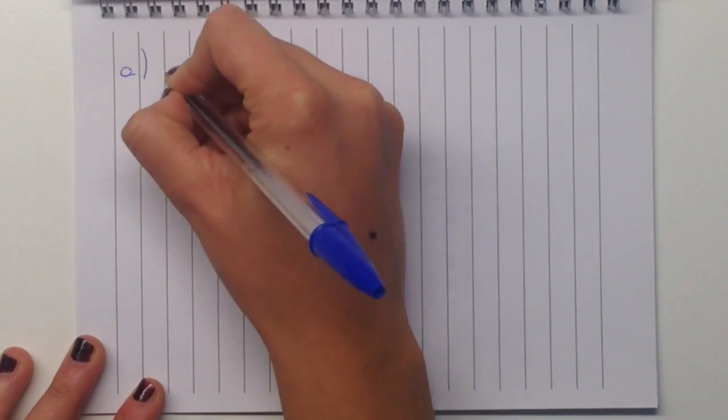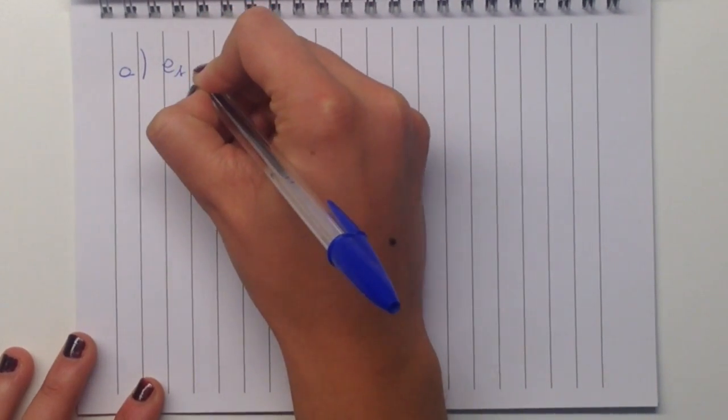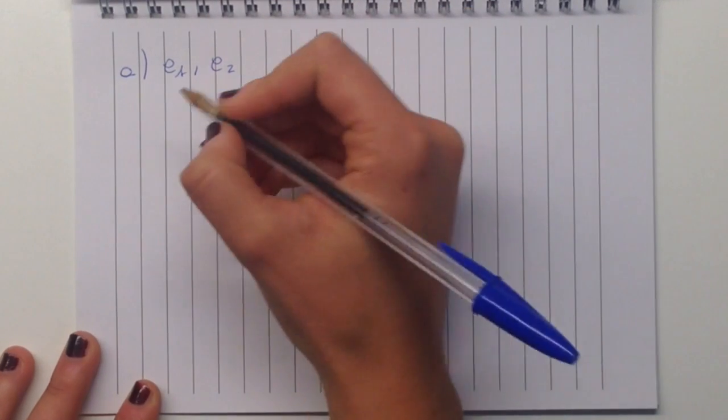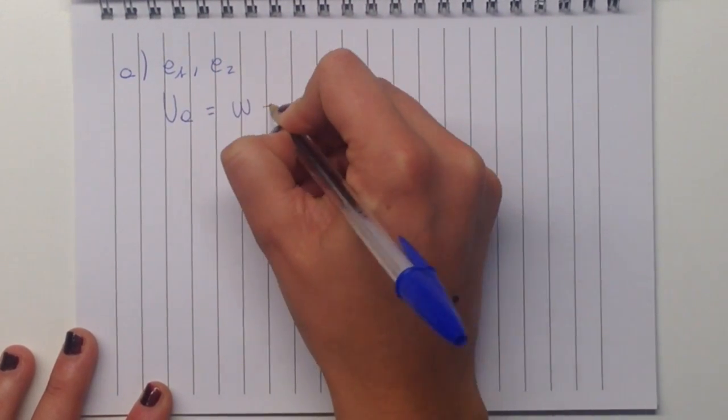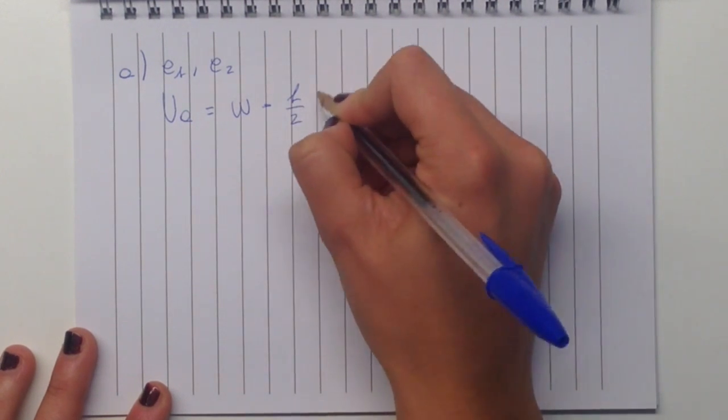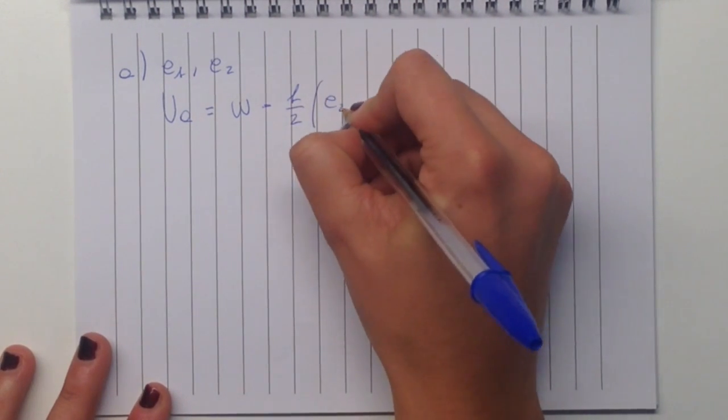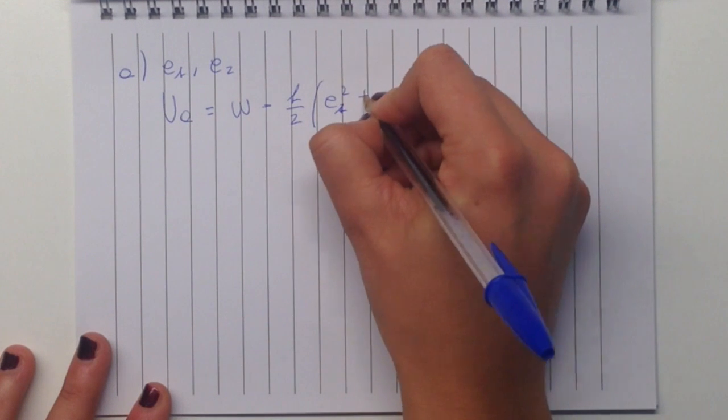Part A, the agent has to choose an effort level for task 1 and another effort level for task 2. And he wants to do so by maximizing his utility, which is equal to the wage he receives for working minus the cost that working has for him.